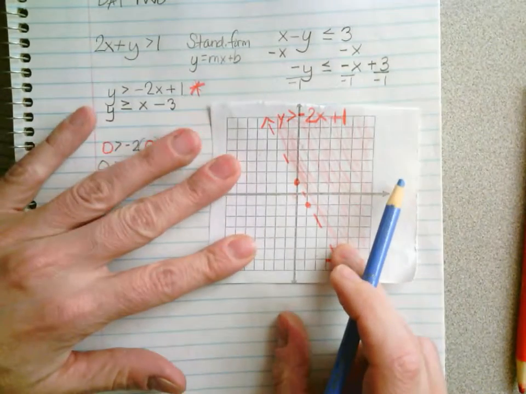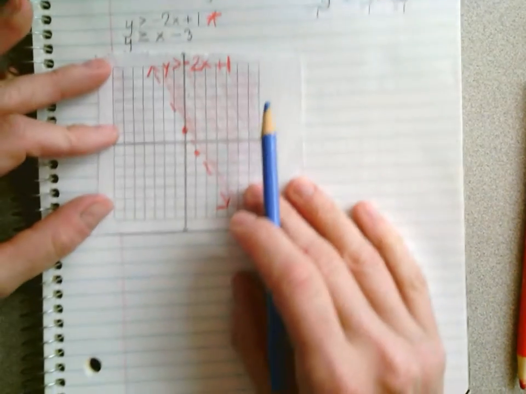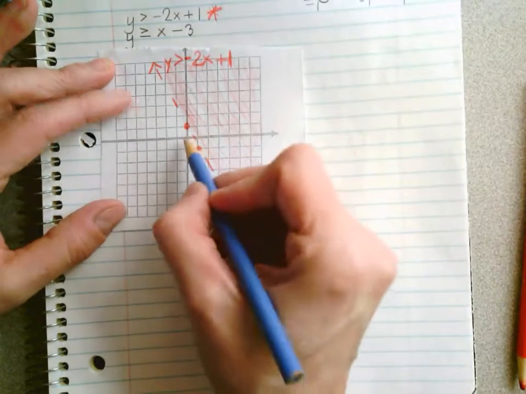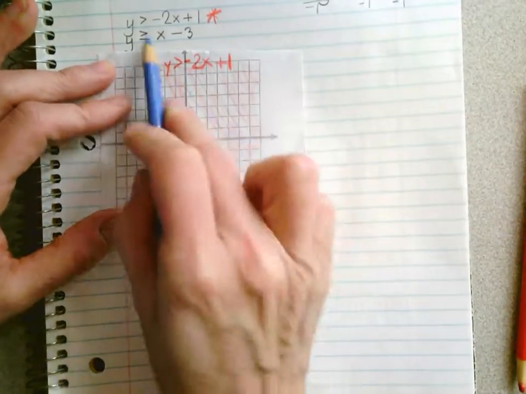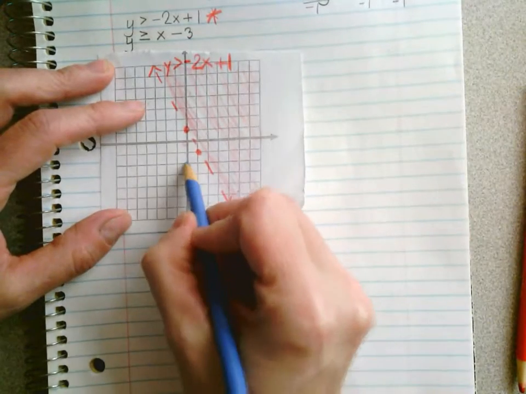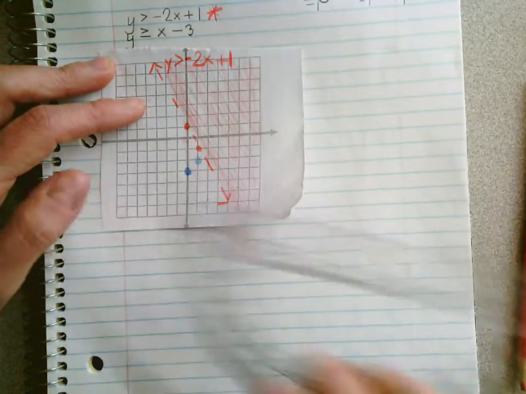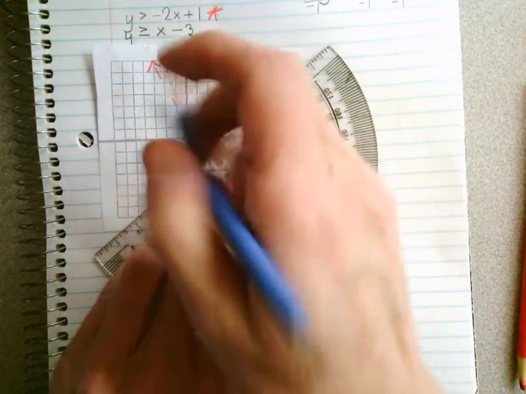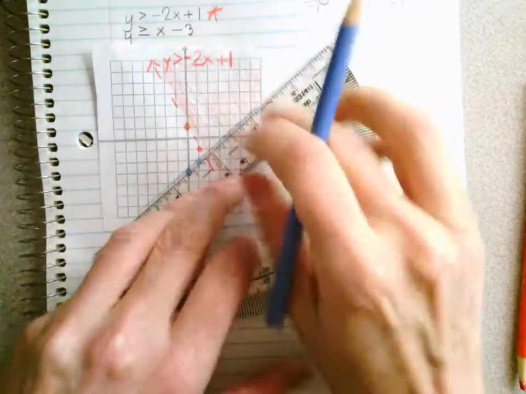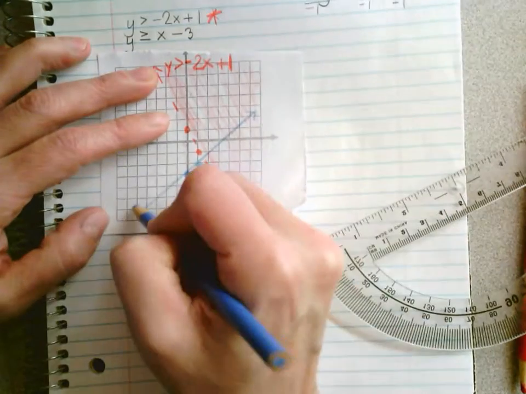Now the other one. y is greater than or equal to x minus 3. So -3, 1, 2, 3, and slope is 1. So up 1, right 1, like that. Solid or dotted? Solid. My line's not real pretty, but it does the job.